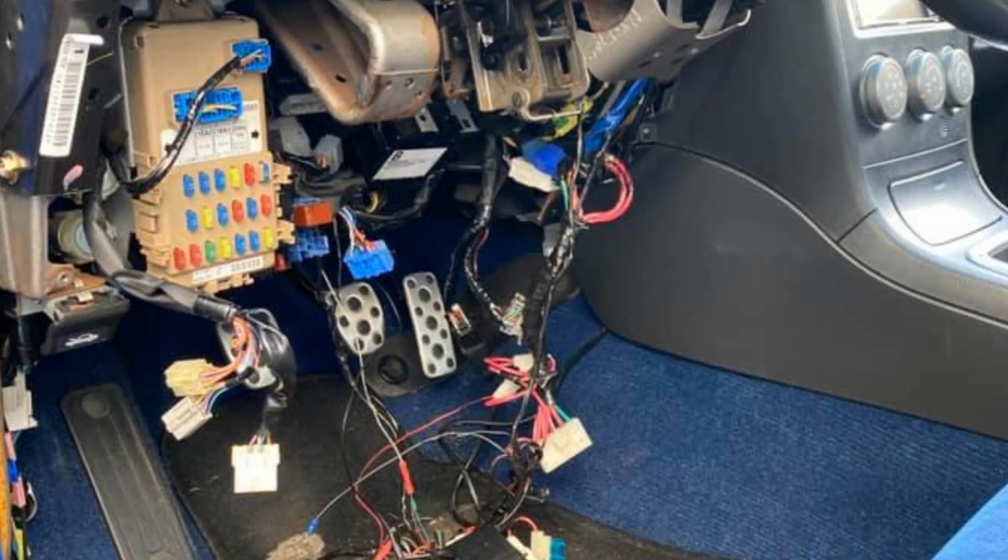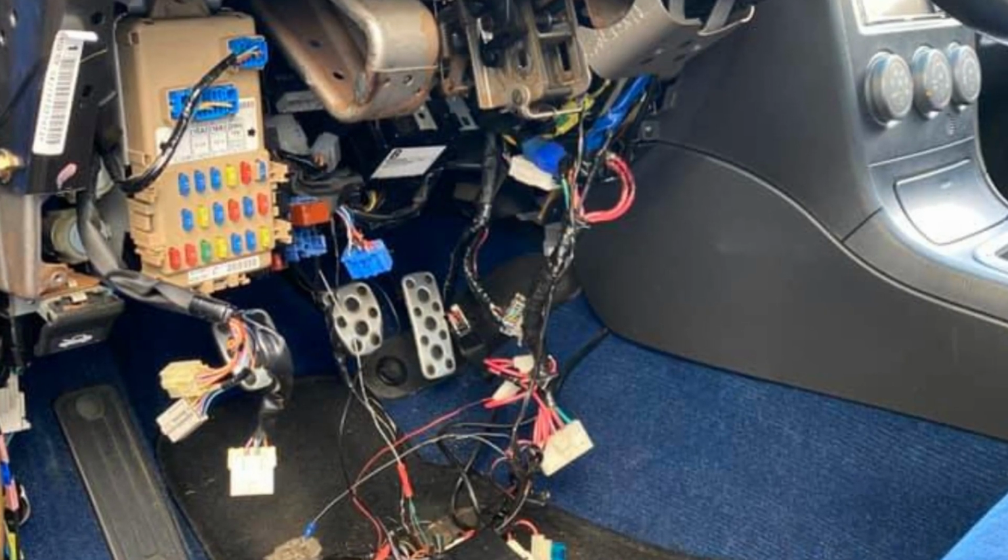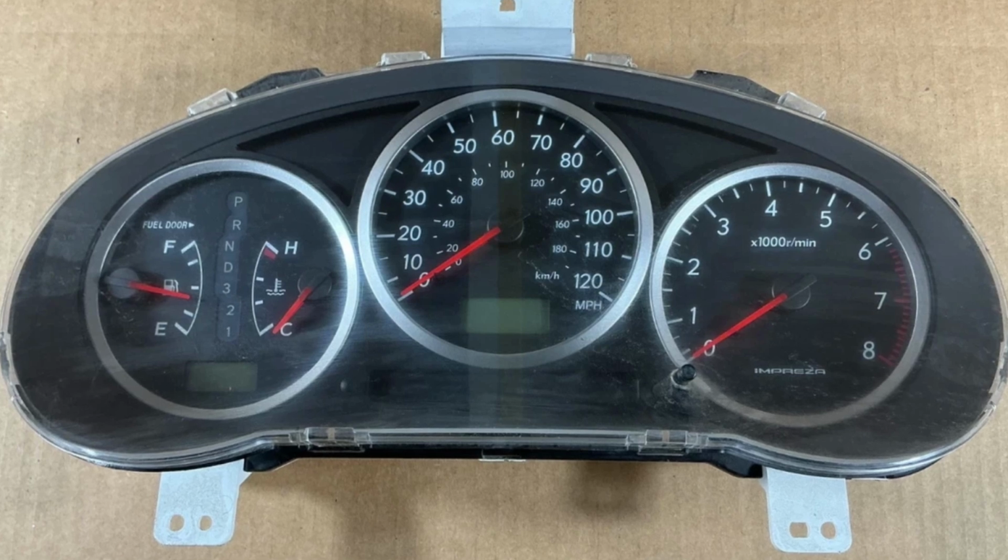Now, when you see this warning on the dashboard, there are two most likely culprits: the malfunctioning aftermarket security system or the instrument cluster. If it's the security system, it will most likely need to be replaced or deleted to get rid of the warning.